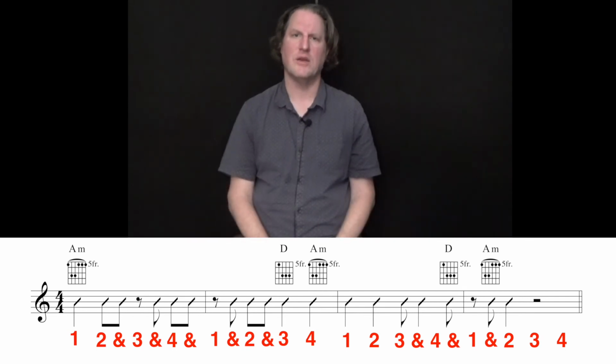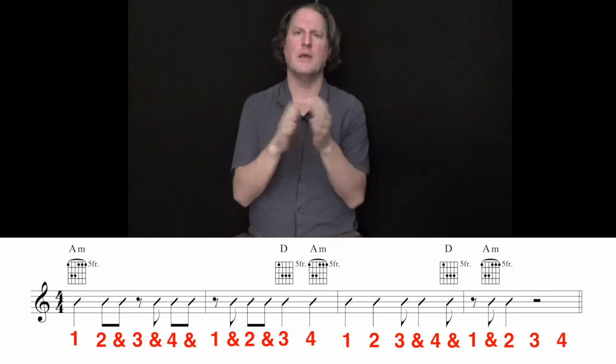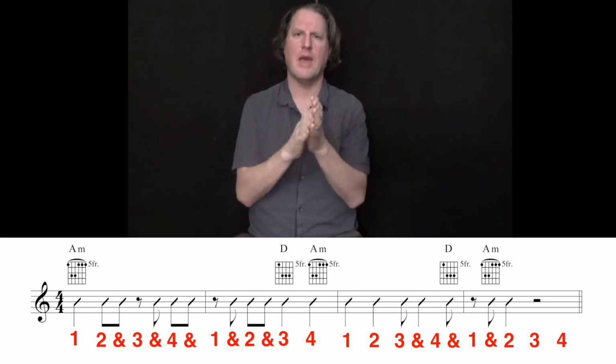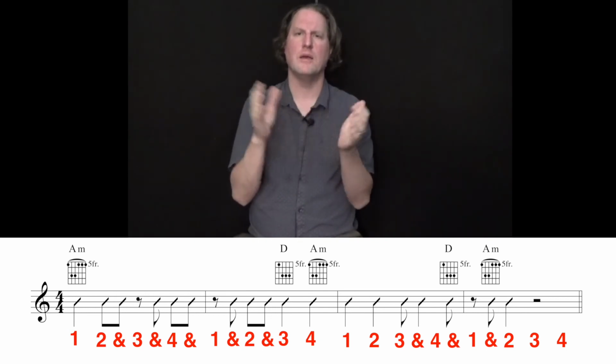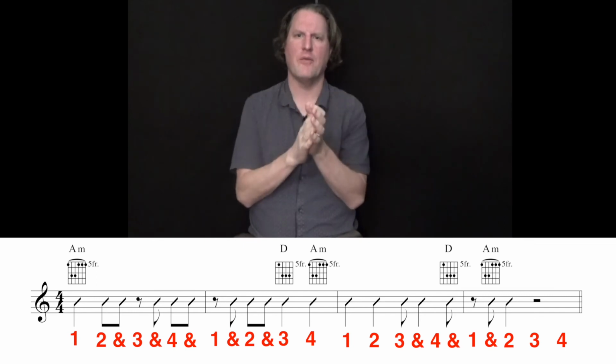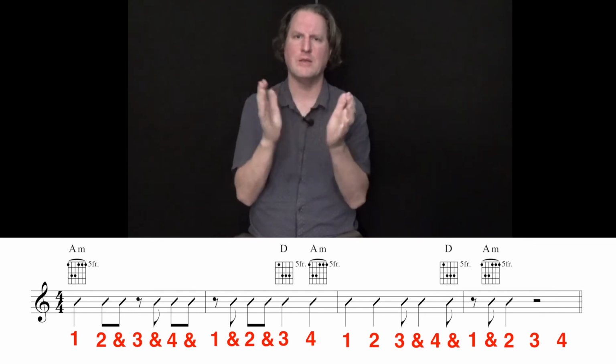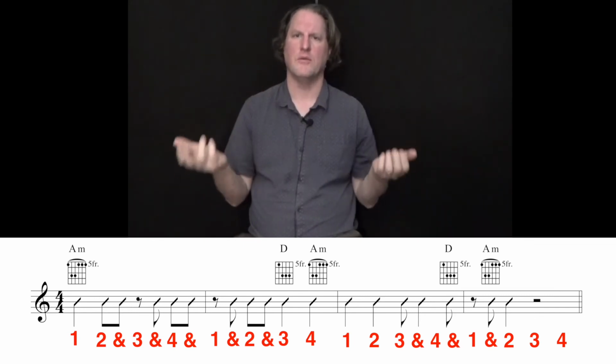All right, so here's the counting and clapping for the entire pattern. 1, 2, and 3, and 4, and 1, and 2, and 3, 4. 1, 2, 3, and 4, and 1, and 2, 3, 4.